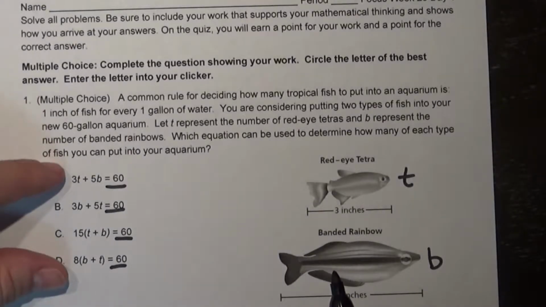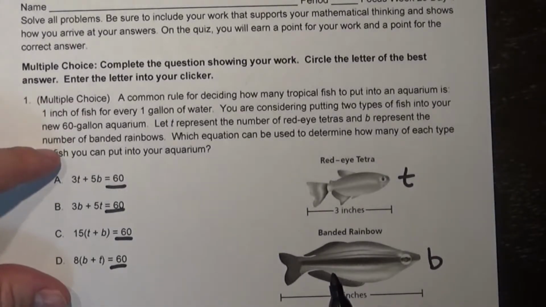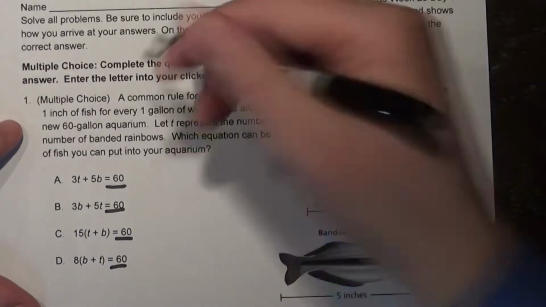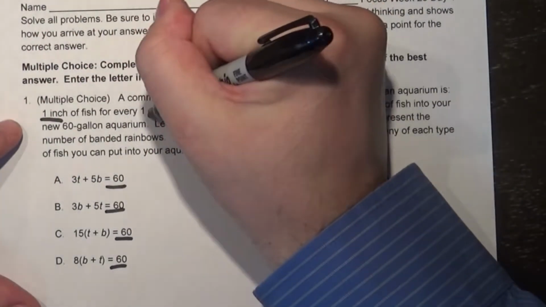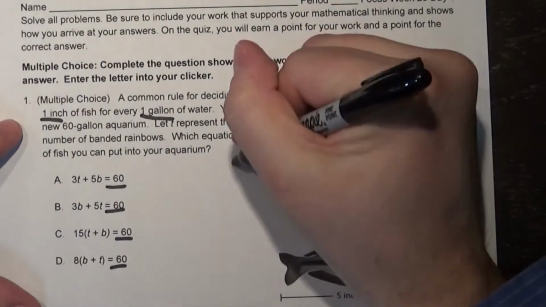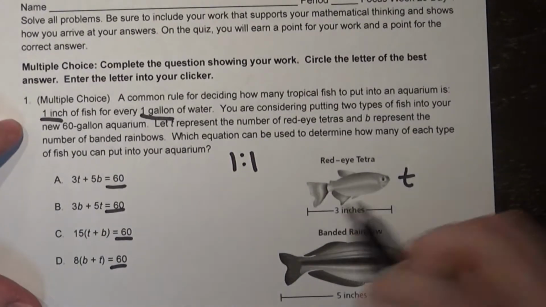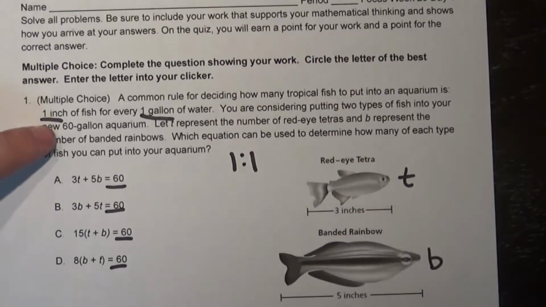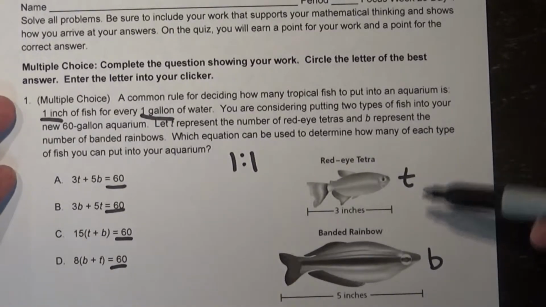I want to focus my attention then on the left side, so the expression that's on the left side of my equal sign. Now, let me go back to the question here, because it's 1 inch of fish for every 1 gallon of water. That's a 1-to-1 ratio of 1 inch of fish to 1 gallon. If I have a 60-gallon aquarium, then I could have up to 60 inches of fish. But since I have 2 types, I need to keep that in mind.